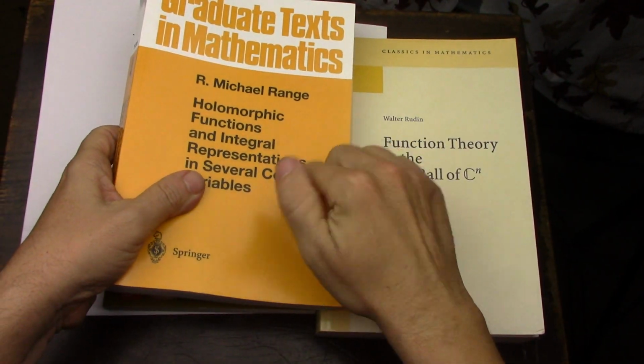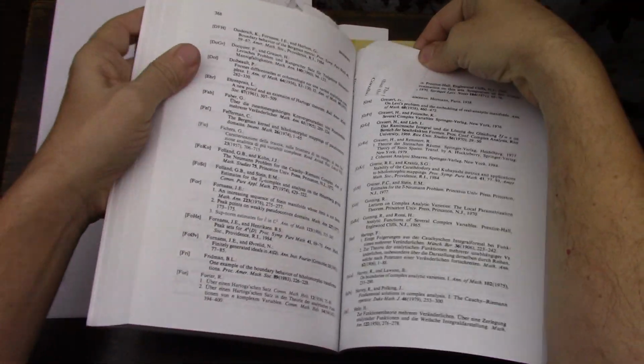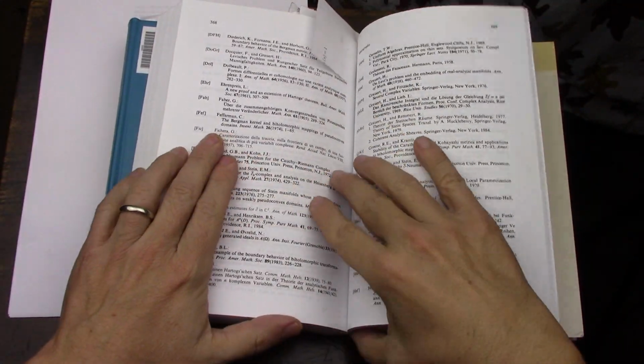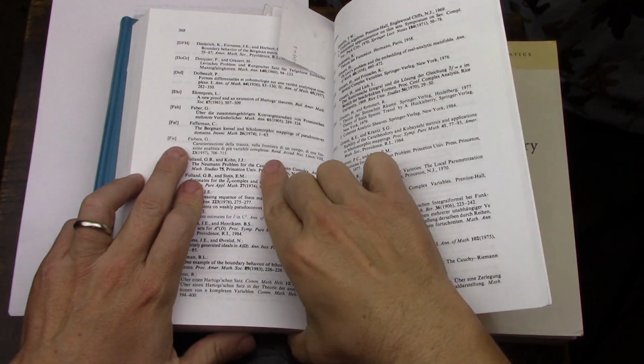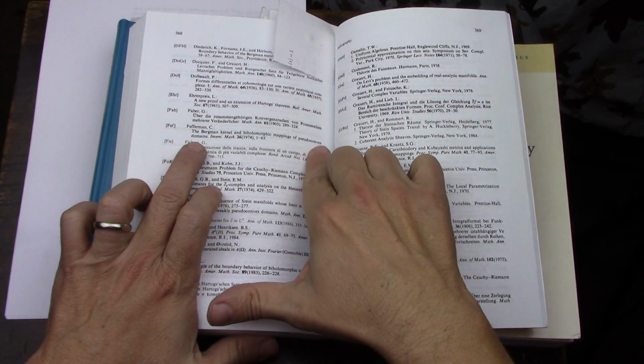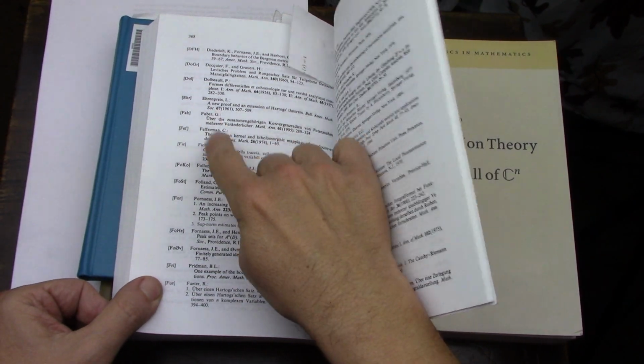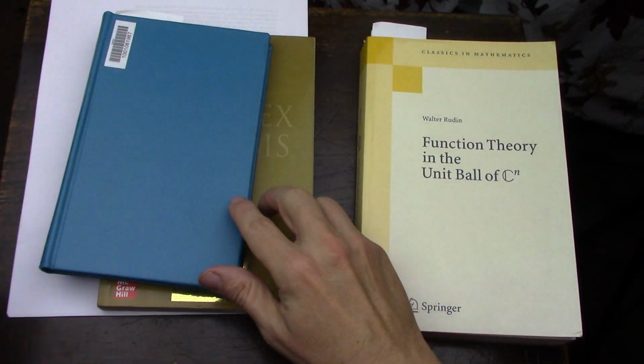This book makes mention of a paper by Fefferman right here. So I was able to dig up this paper by Fefferman, the Bergman kernel and biholomorphic mappings of pseudoconvex domains. Couldn't understand anything in it, but that's a major paper. If you ever get around to being able to read it, there you go.